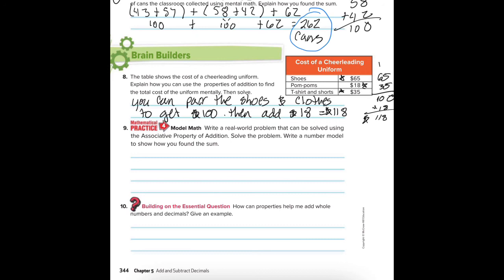Number 9, write a real-world problem that can be solved using the associative property of addition. Solve the problem. Write a number model to show how you found the sum.